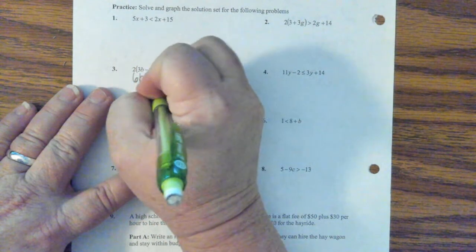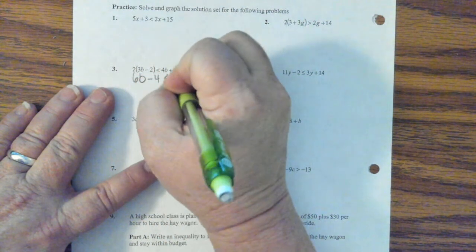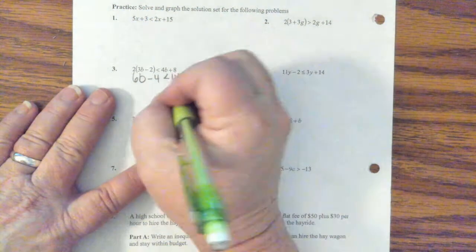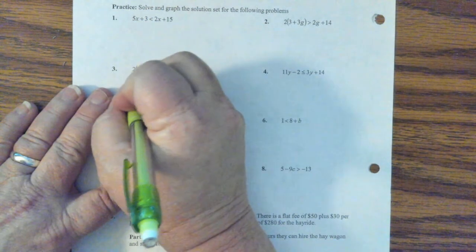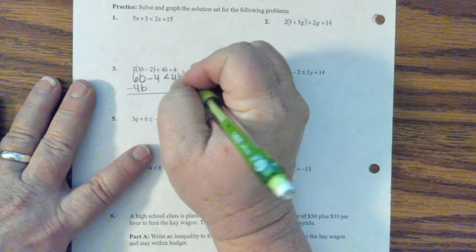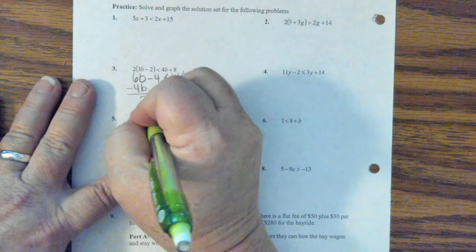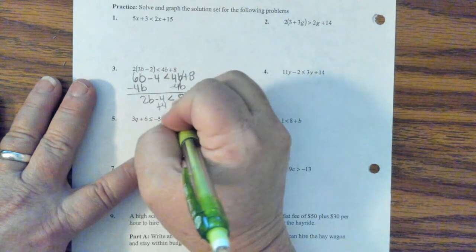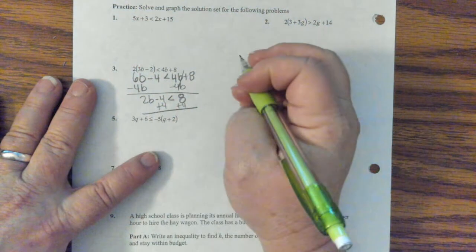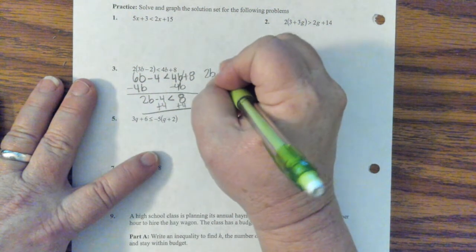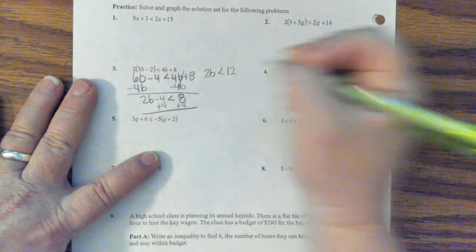Here, we'll do this one. 6b minus 4 is less than 4b plus 8. Negative 4b. I'm going to turn the lights on, Ben. 2b minus 4 is less than 8. Add 4. You're going too slow. 2b is less than 12.